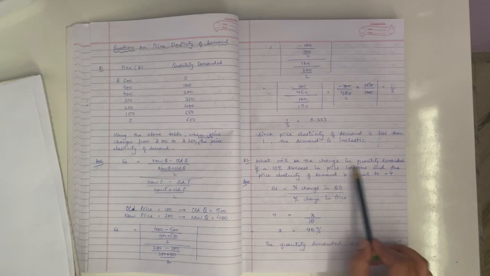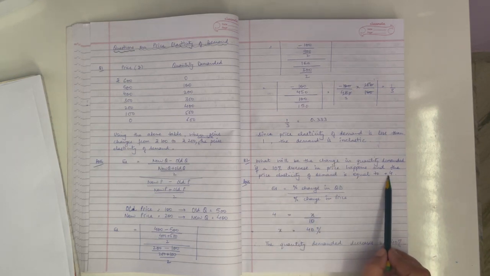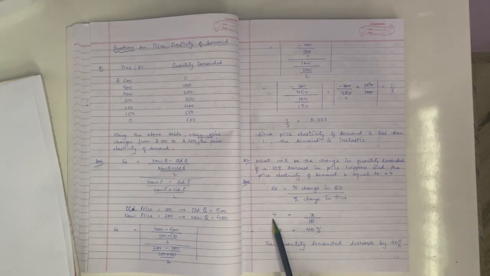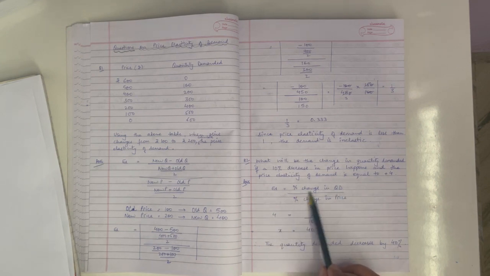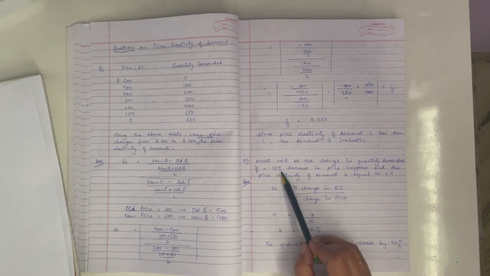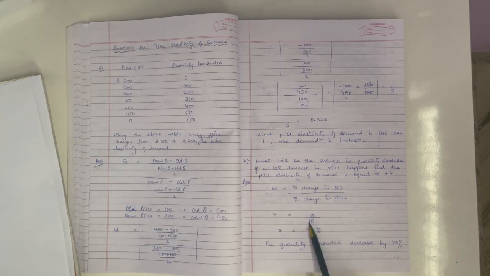I substitute the values again. Elasticity of demand is given to be 4, equals percentage change in quantity demanded, which I take to be X, over the percentage change in price, given as 10%. That's a decrease in price, correct? Now simply cross multiply, and you get X equals 40%.